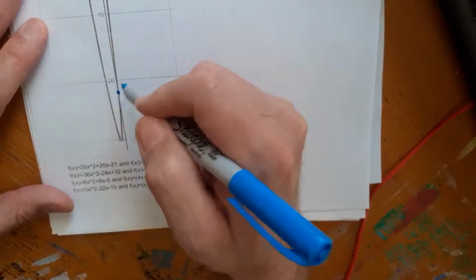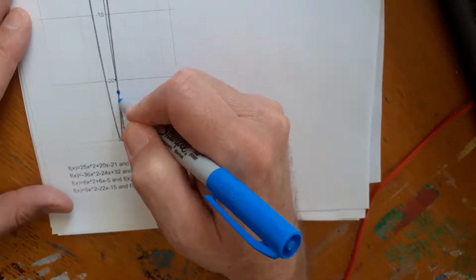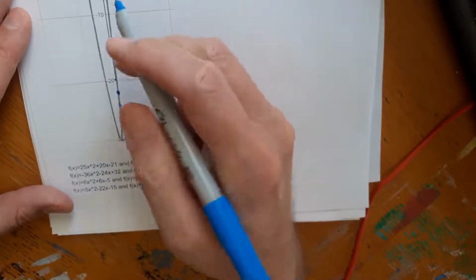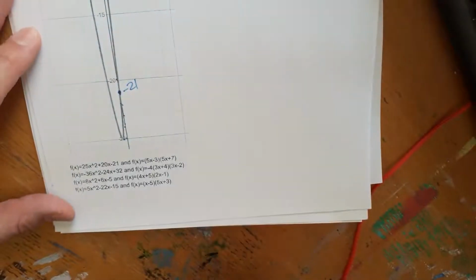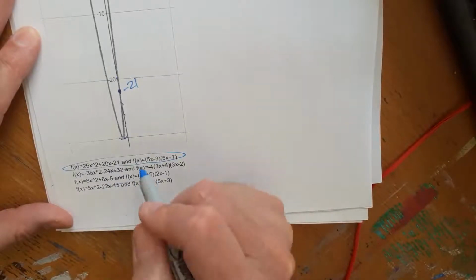Y-intercept right here. This is minus 25, minus 20, 2, 4, 6, 8, 10. No, so 1, 2, 3, 4, 5. So how about minus 21? Anything with a minus 21? Not a plus 32, not a minus 5, not a minus 15. So I know this is it.